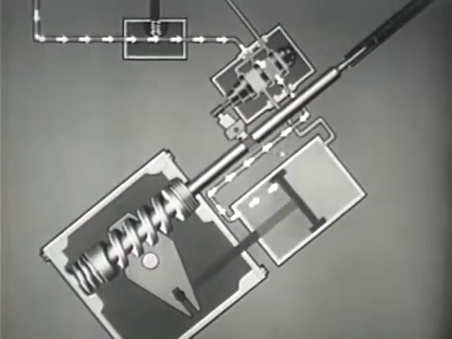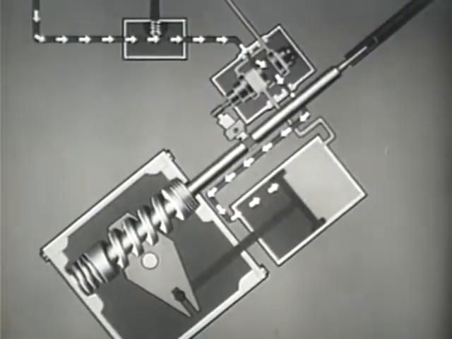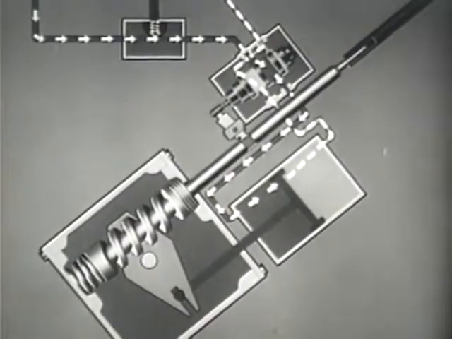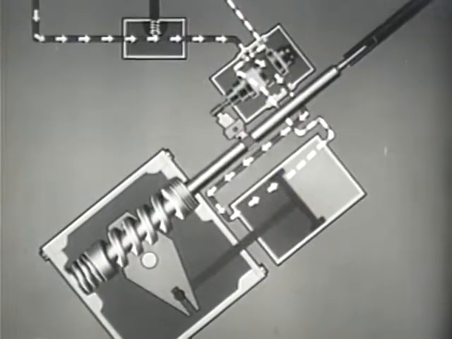This flow of fluid causes an immediate pressure increase on one side of the piston in the power cylinder. At the same time, fluid from the other side of the piston is displaced by pressure differential and forced up and around the unrestricted passageway in the control valve to the outlet port leading back to the reservoir.